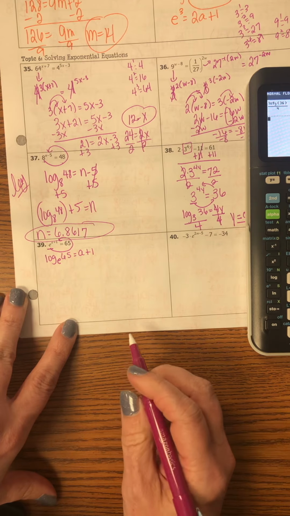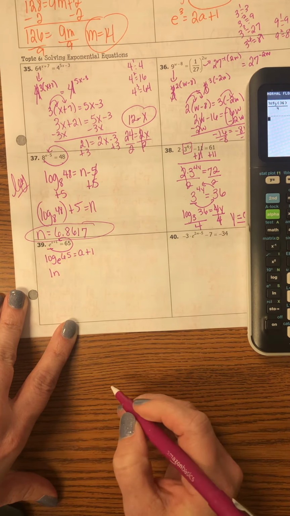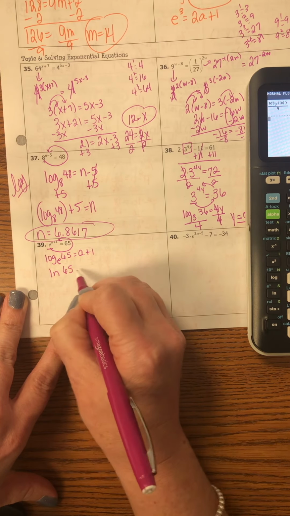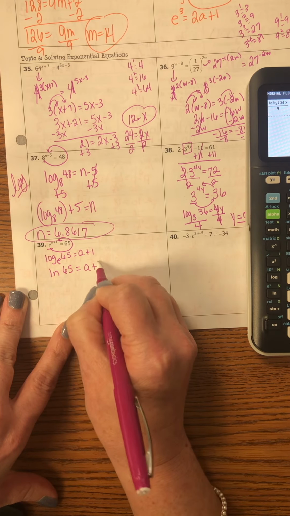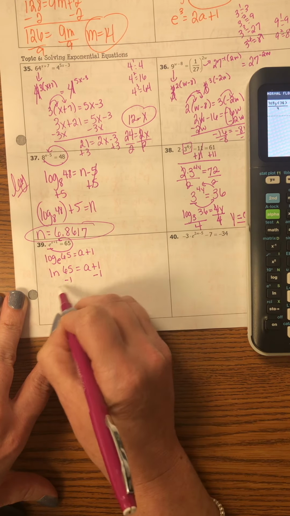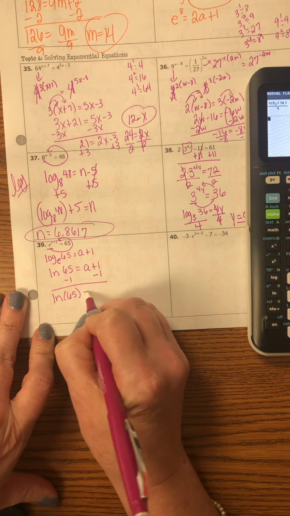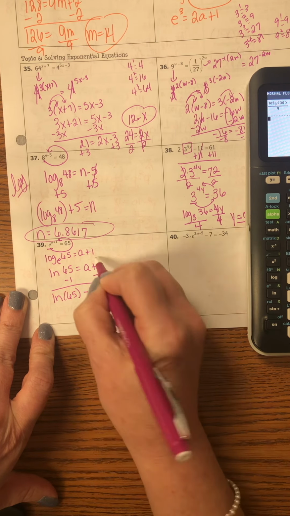Now, one thing that I know is that log base e is the same thing as the natural log. So we'll have the natural log of 65 equals a plus 1. To solve for a, let's subtract 1 from both sides. So we'll have the natural log of 65 minus 1 is equal to our a.